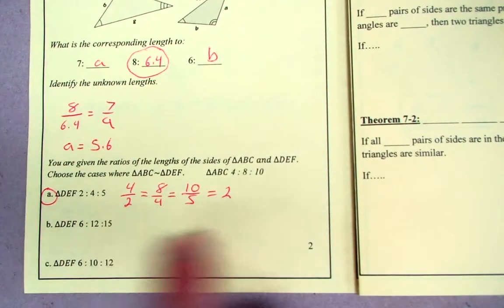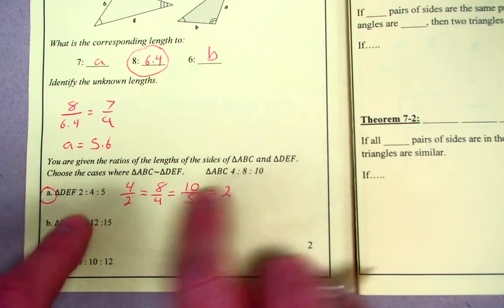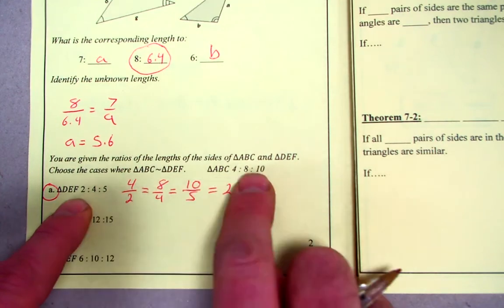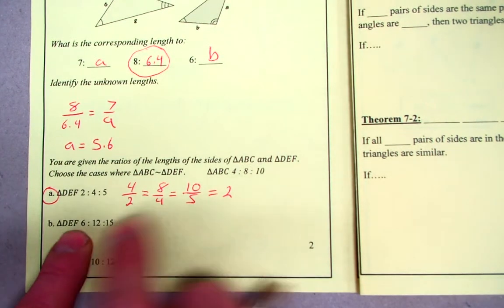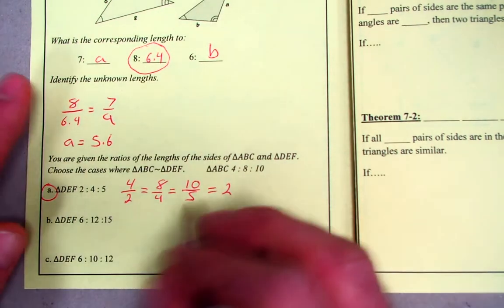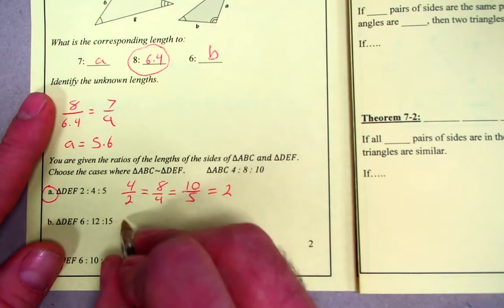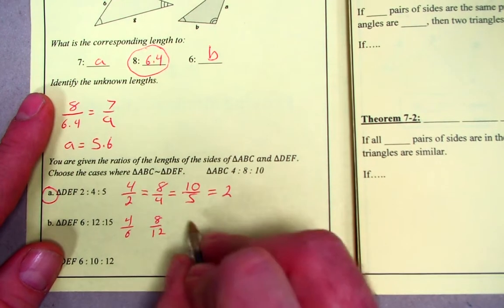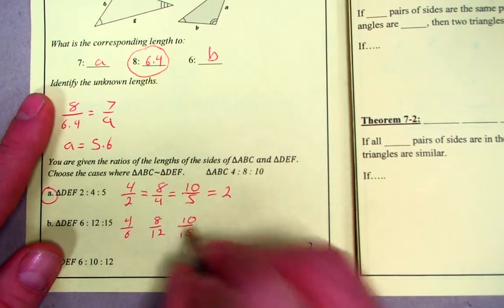Okay, the next one, again, the first one is pretty easy. All we had to do is double these lengths to get those. Well, now we have 6, 12, 15, 4, 8, 10. Are these two triangles similar? So again, we just compare ratios. 4 is to 6, as 8 is to 12, as 10 is to 15.